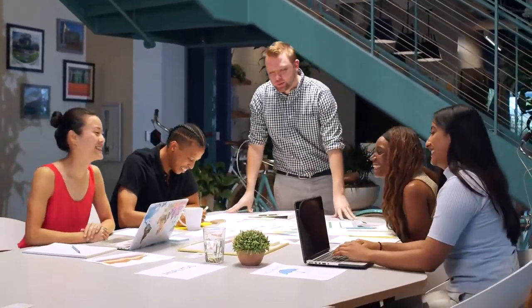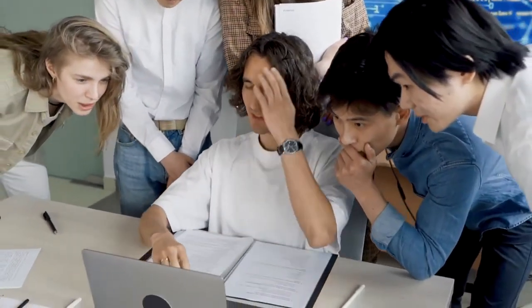Fourth mistake, underutilizing reports. Beginners often glance at summaries without exploring detailed insights. Learning Genie provides performance trends, skill gaps, and behavior tracking, which can guide teaching strategies effectively.